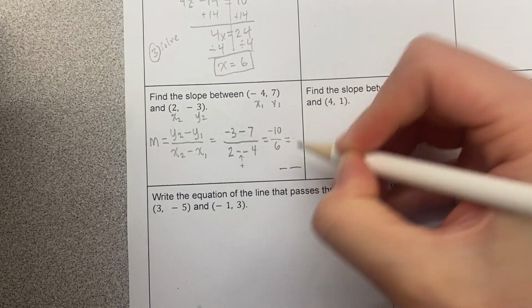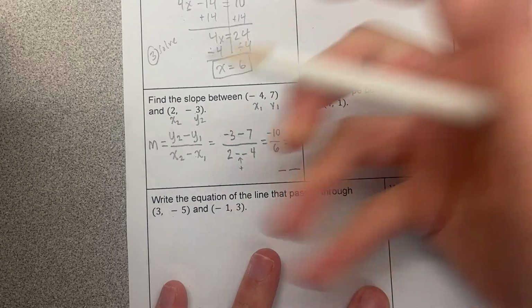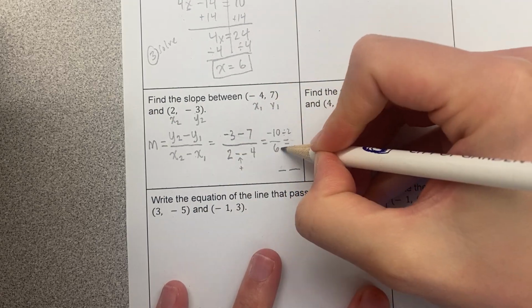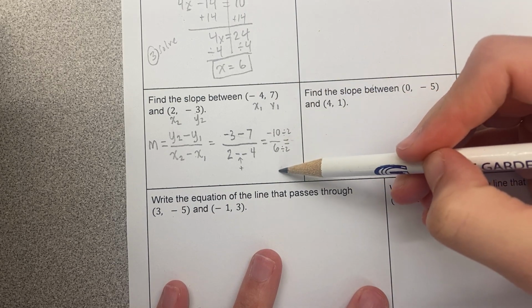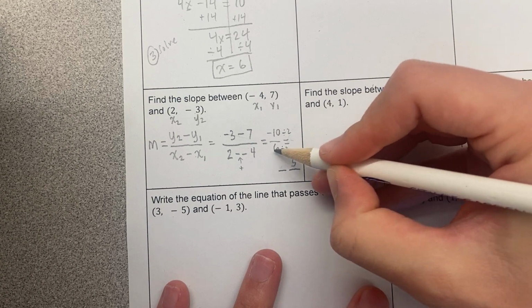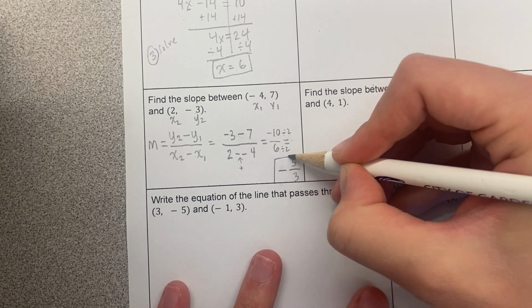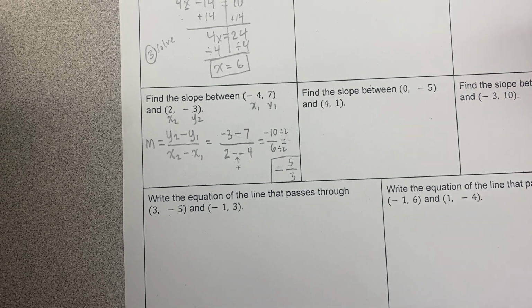Okay, and now I'm also going to reduce this because I notice that both the top and the bottom can be divided by 2. So I'm going to divide by 2, divide by 2. Okay, so again, negative divided by positive is negative. I'm putting the negative out in front of the fraction. 10 divided by 2 is 5, and 6 divided by 2 is 3. So this is my slope, negative 5 over 3. Okay, and I'm done.